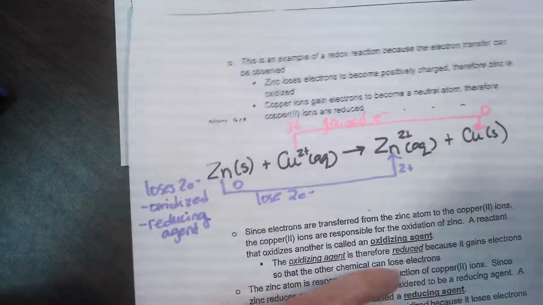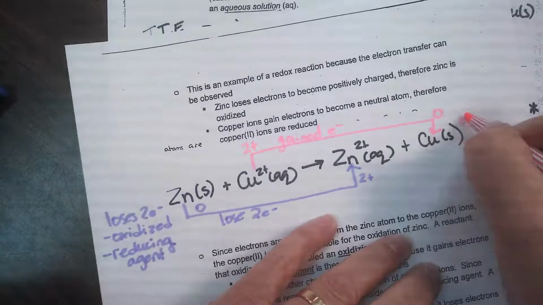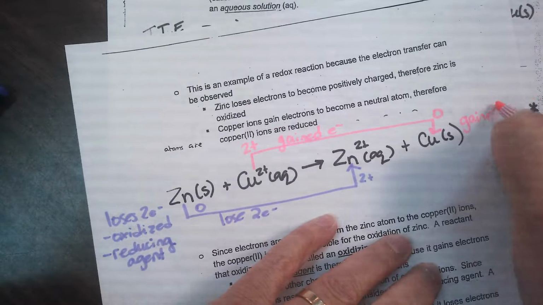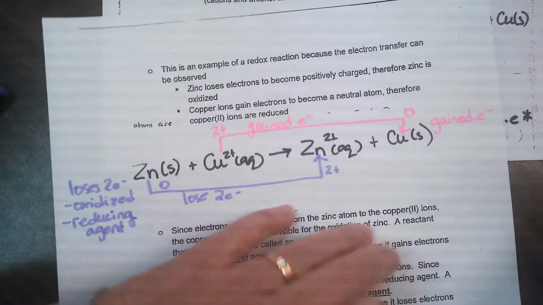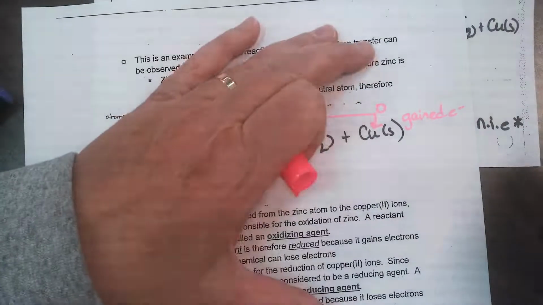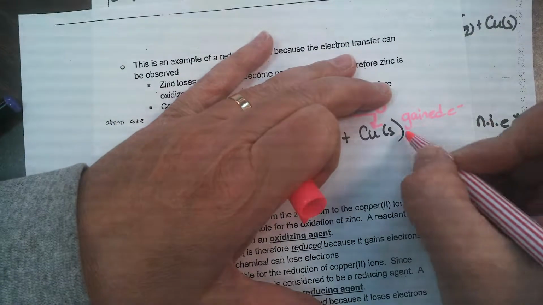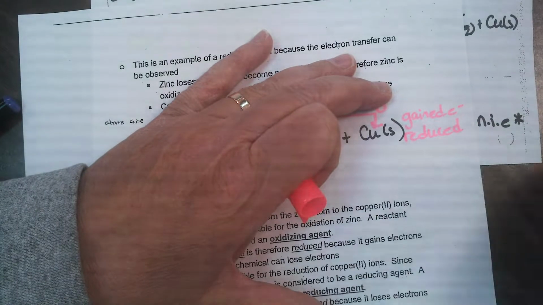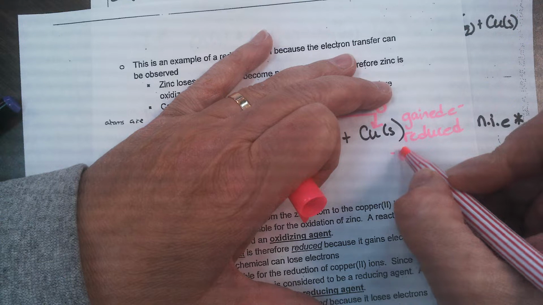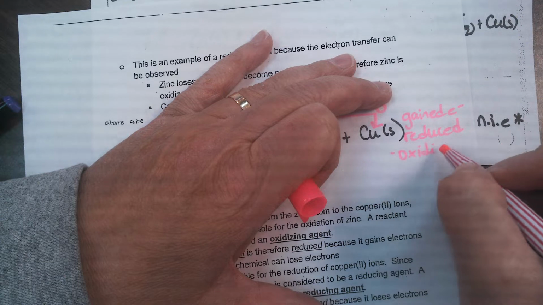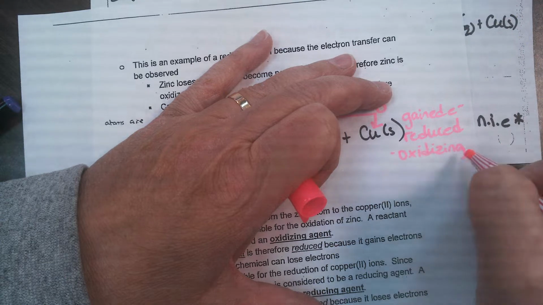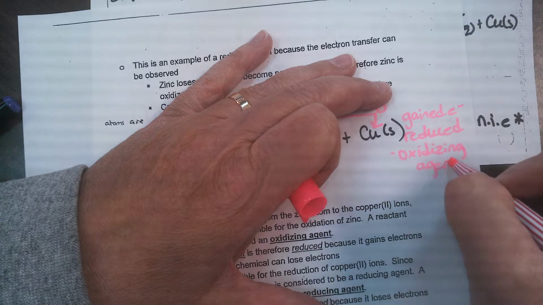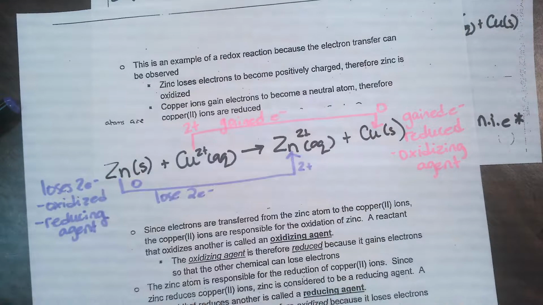So what happened to copper? Copper gained electrons. Well, we can't see that very good. It says gained electrons. It says that it was reduced, and that means that it must be an oxidizing agent. Okay?